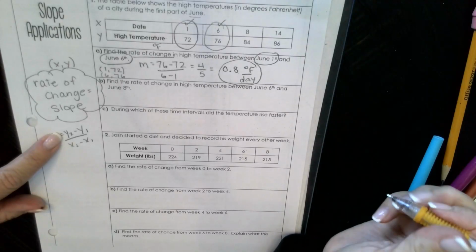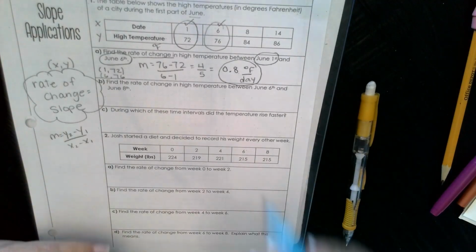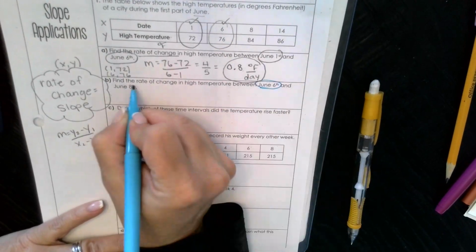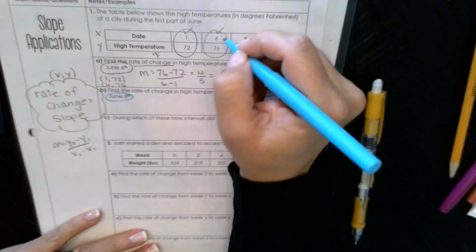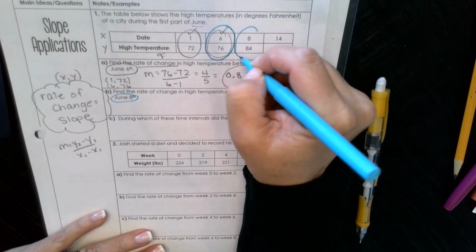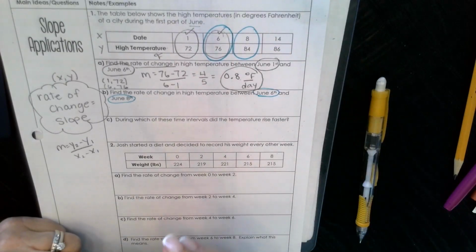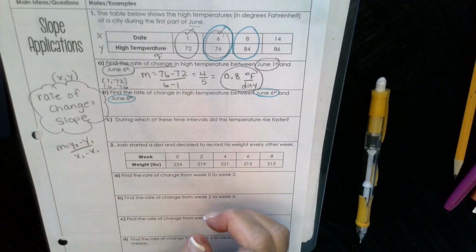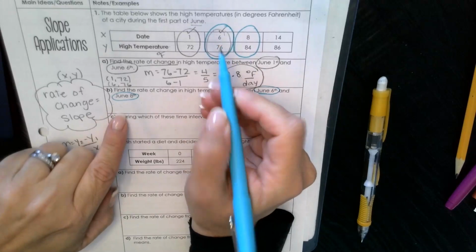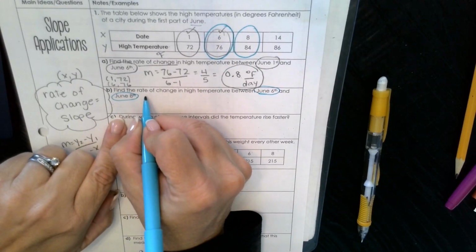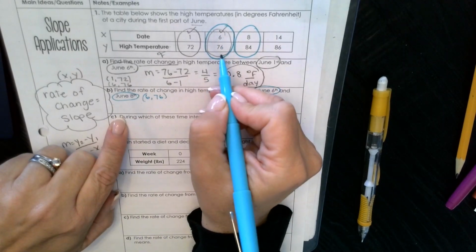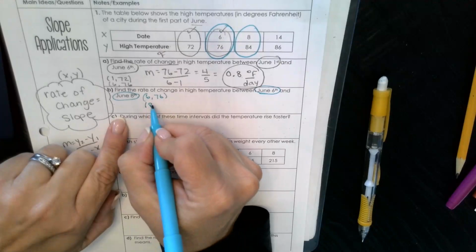All right, so this next part of the question says, find the rate of change between June 6th and June 8th. So this time I'm still going to use this point, this is June 6th, and I'm going to use this point, this is June 8th. So I use these 2 points. My 2 ordered pairs are going to be 6 and 76, and my second ordered pair is 8 and 84.